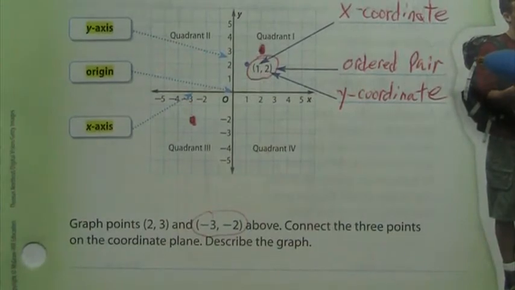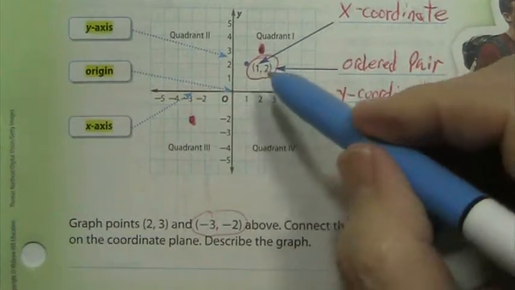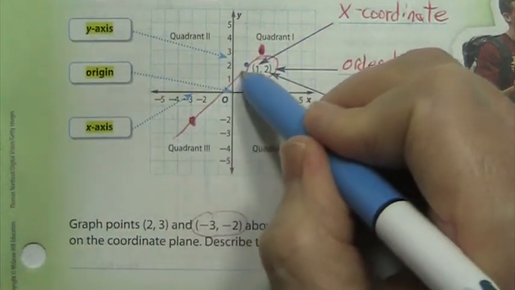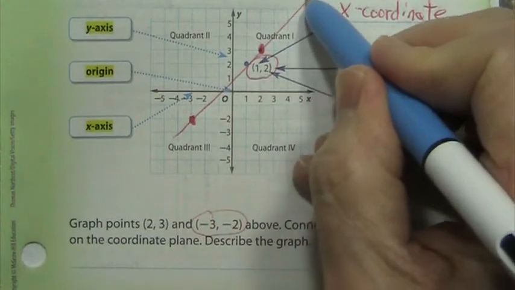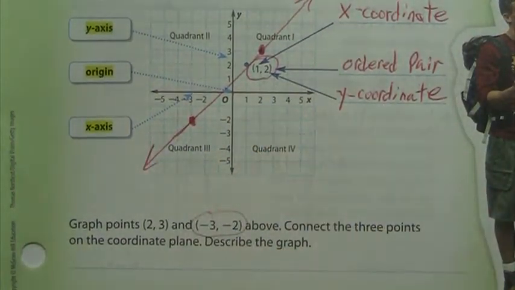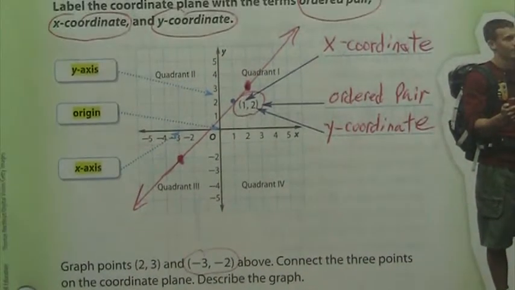Now it says connect those together. Well, if you notice, if you connect those together, it looks like they're in a line. Now I'm freehanding. I don't have a ruler in front of me right now, but it looks like they make a straight line.